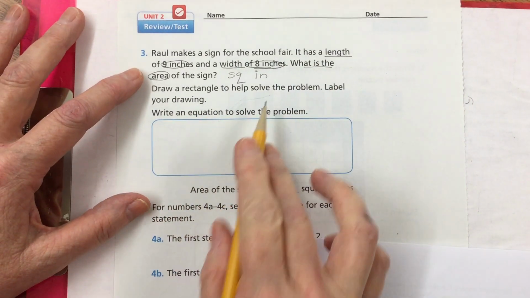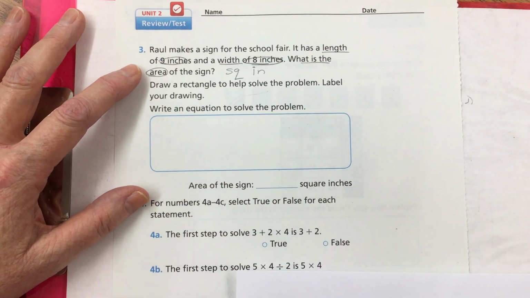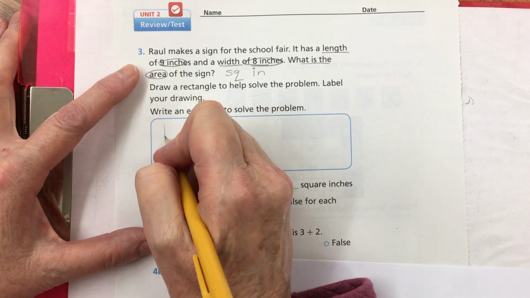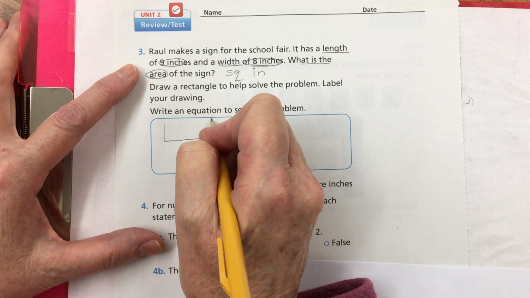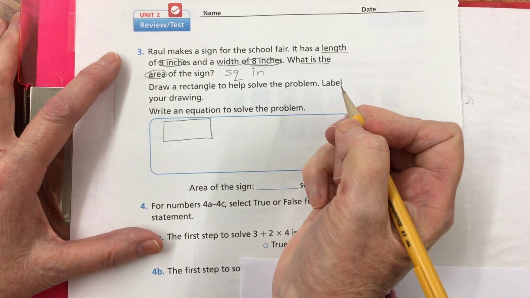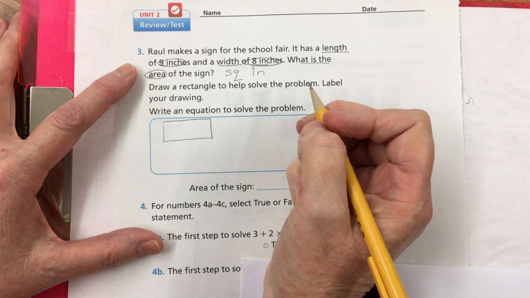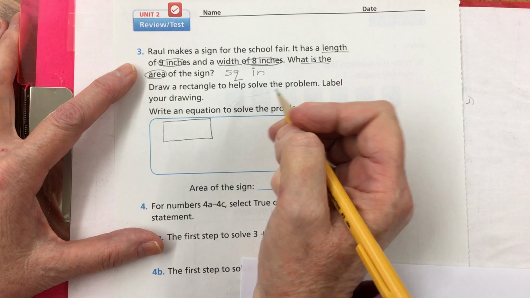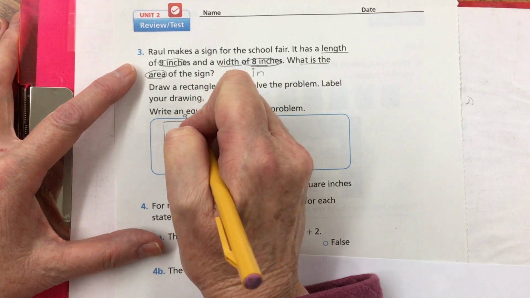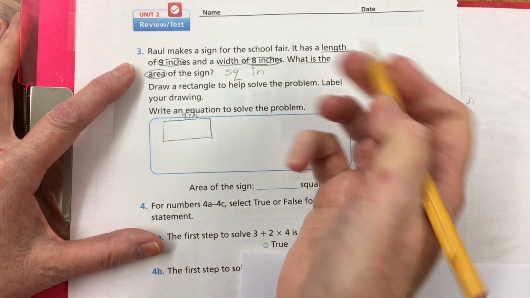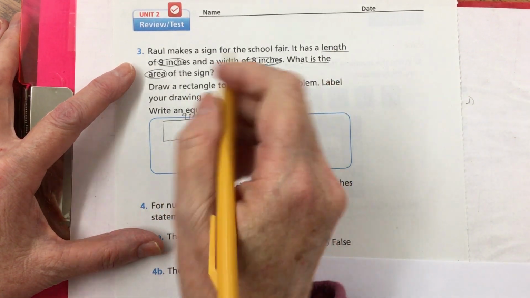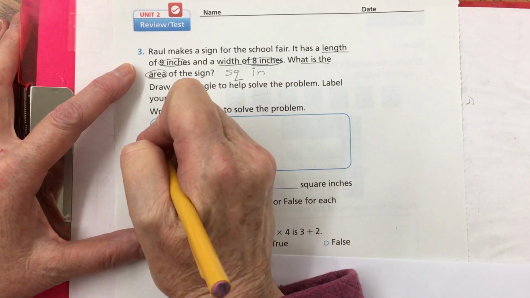Draw a rectangle. You must draw a rectangle. So here's my sign. Doesn't have to be perfect, and I'm going to label it. It is 9 inches long and 8 inches wide. It doesn't matter where you put the 8 or the 9.